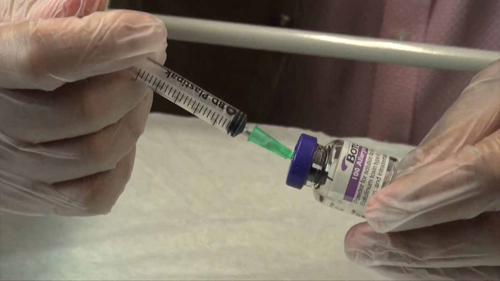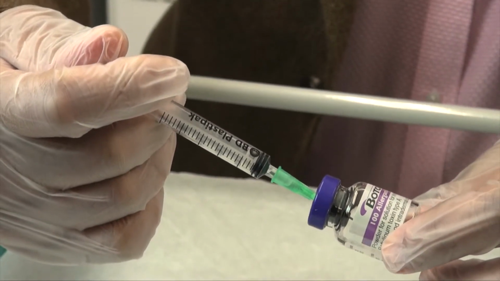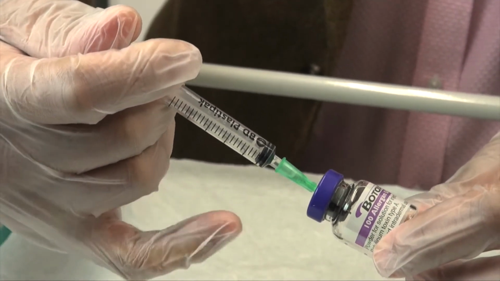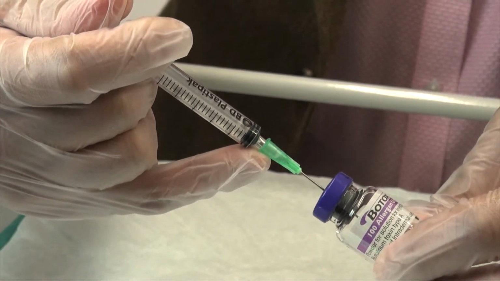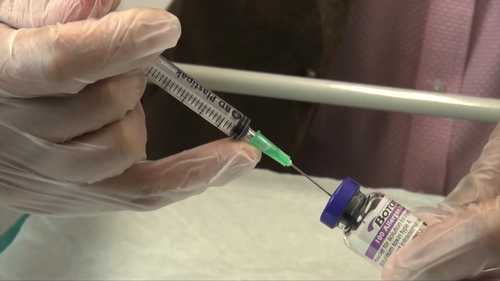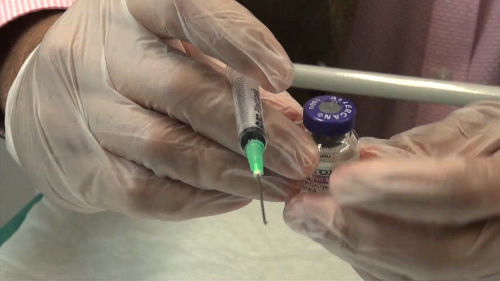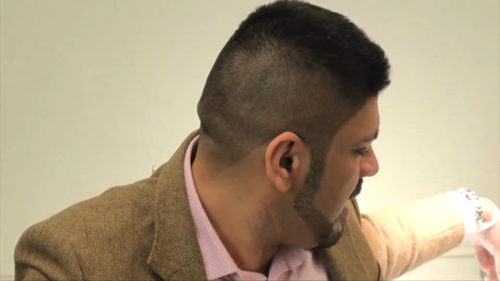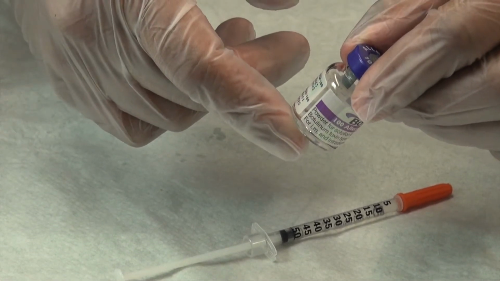So the way of making sure that the toxin remains in the vial is by keeping the thumb pressed firmly down on the plunger and retracting the whole needle and syringe in one go from the vial, leaving our solution of Botox nicely intact inside the vial. So now we have 100 units in 2.5 mils of saline.